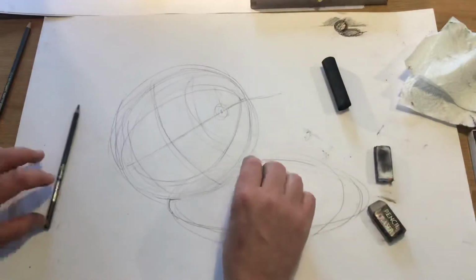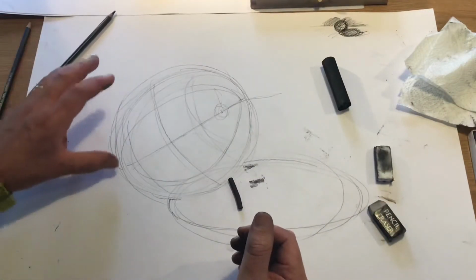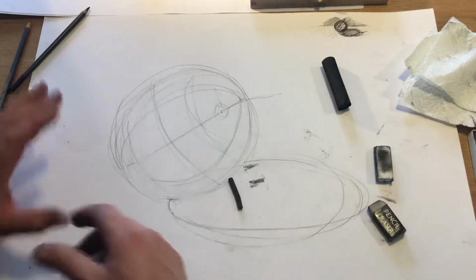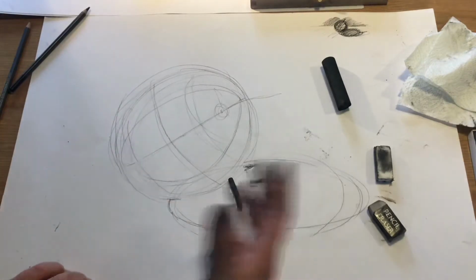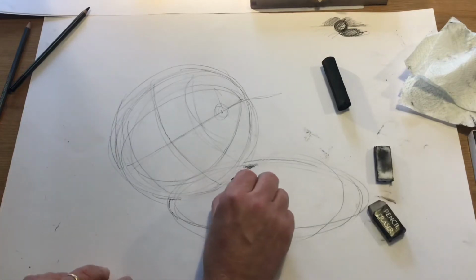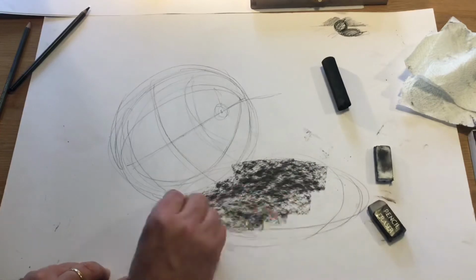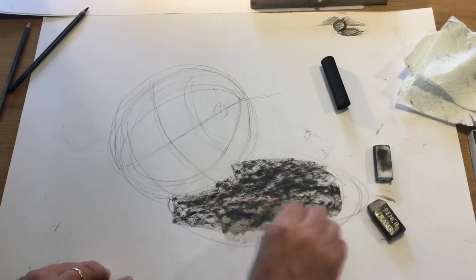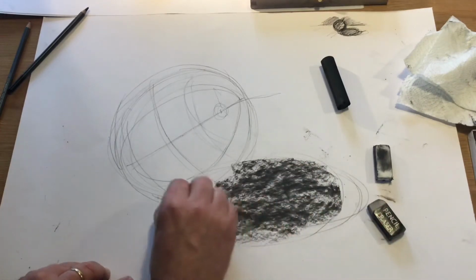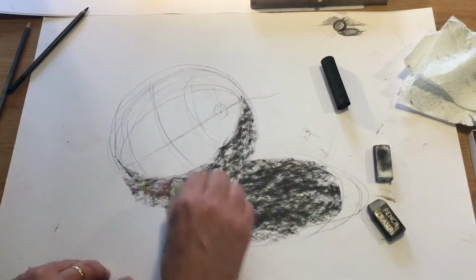So I'm now going to start drawing this, and then I'll probably revert to a time lapse, and you'll see it build up, and I'll keep coming back and talking about where we are. So the first thing I'm going to do is very loosely charcoal in the major shadows.